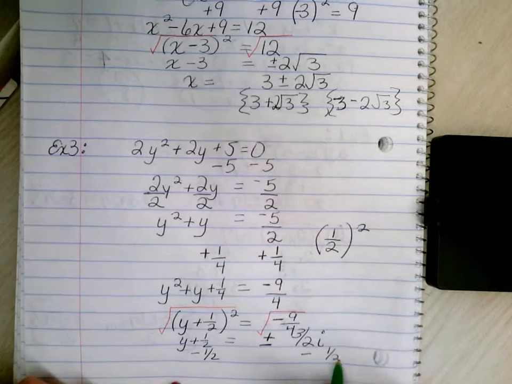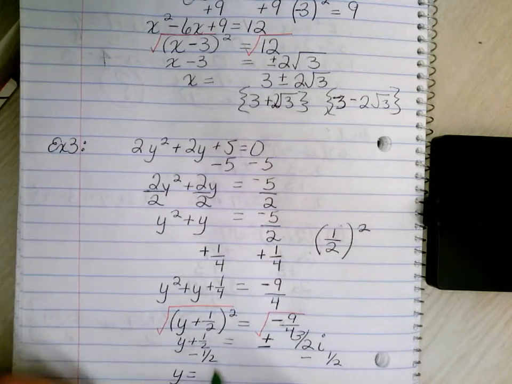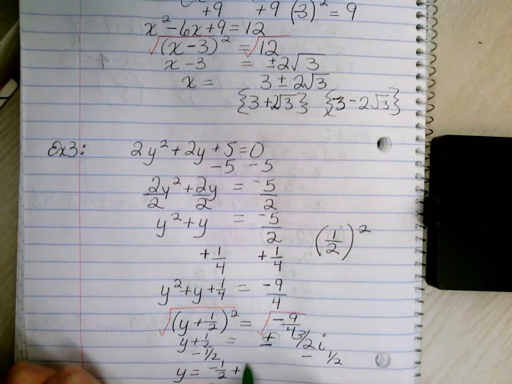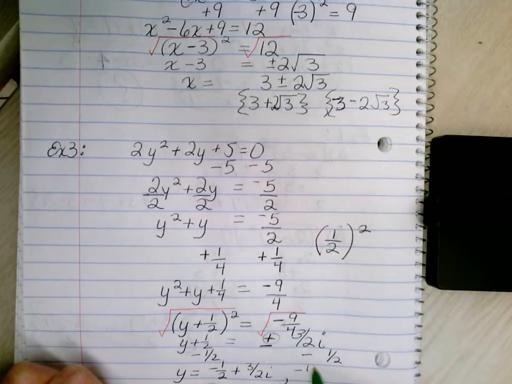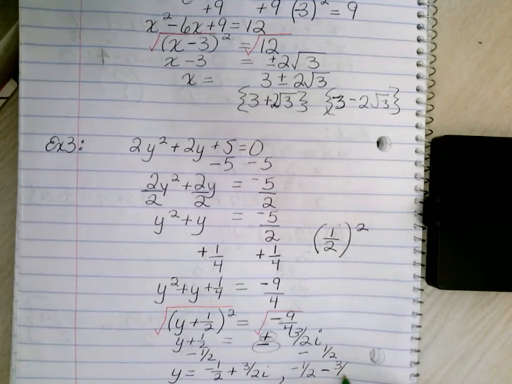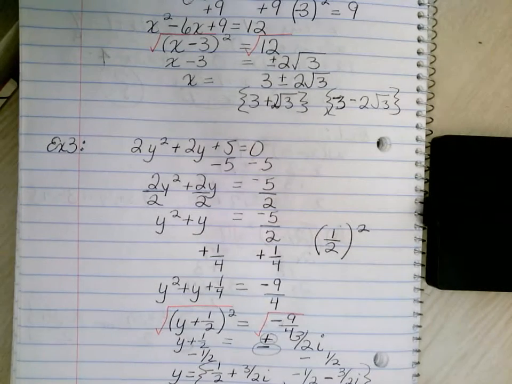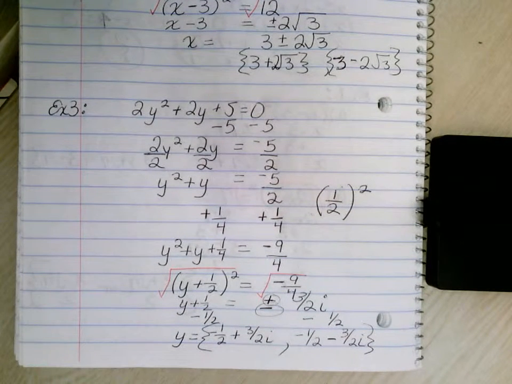And now I have y equals negative 1/2 plus 3/2 i, negative 1/2 minus 3/2 i. And those are your answers. Whoops, let me push that up a little bit more. Those are your answers, okay?